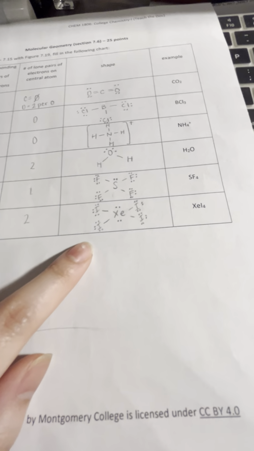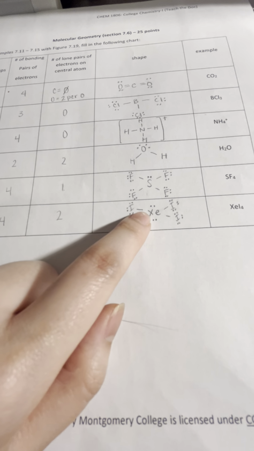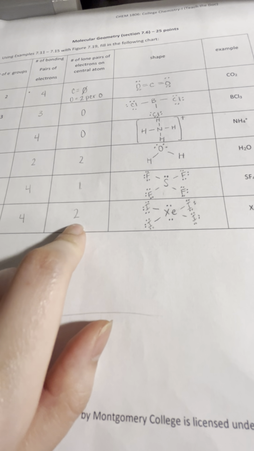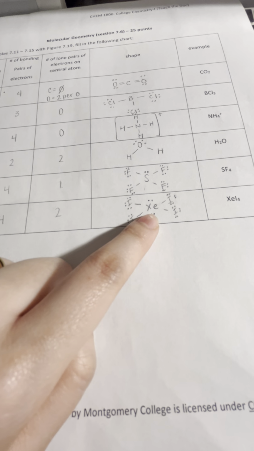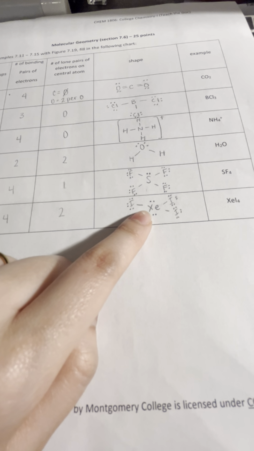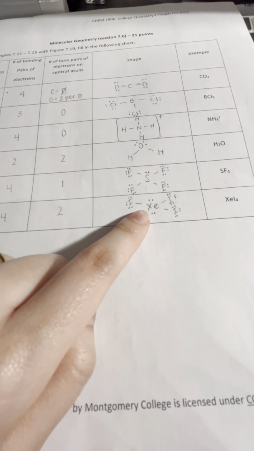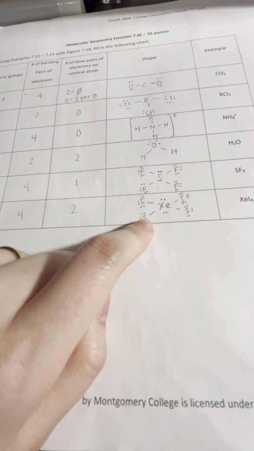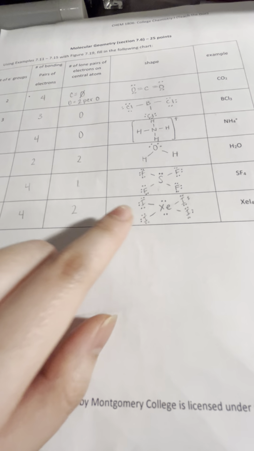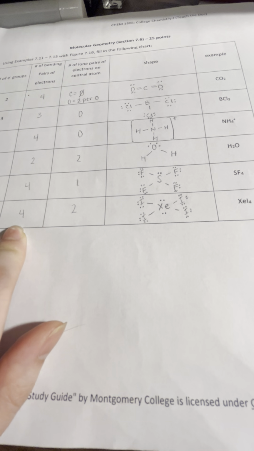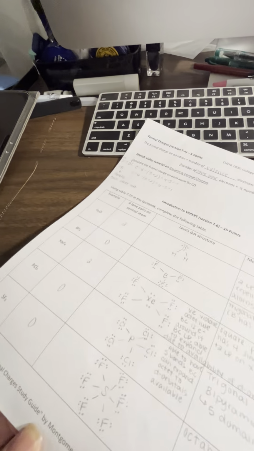And then next is XeI4. So Xe has 2 lone pairs, 2 right there, and it's able to do that because, like I explained before on the last page, it's able to expand, to actually violate the octet rule because of the d orbitals. 1, 2, 3, 4. There's 4 bonds with I, so 4 bonds. And yep, that is it.